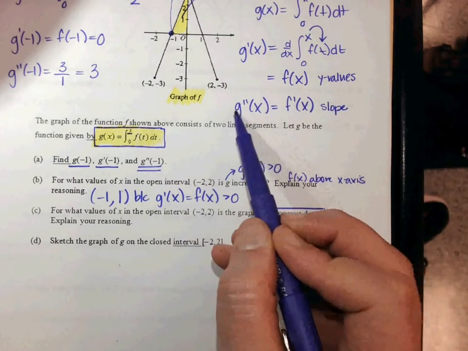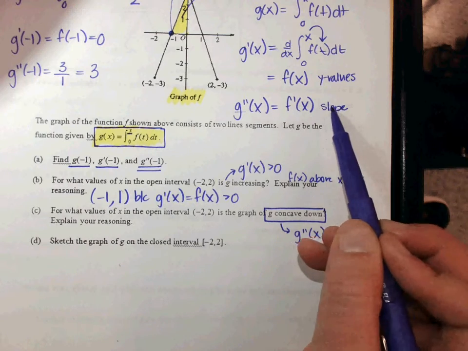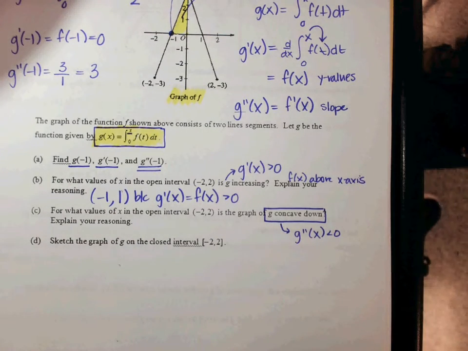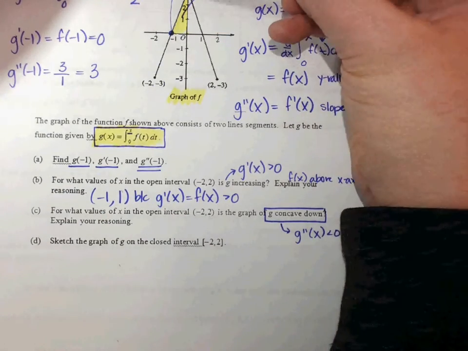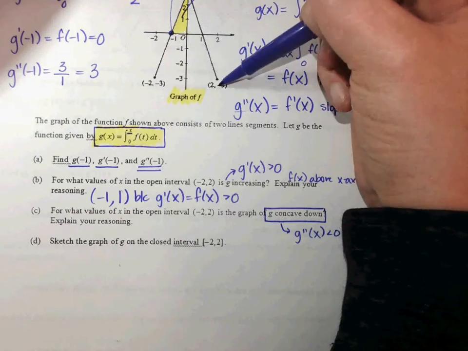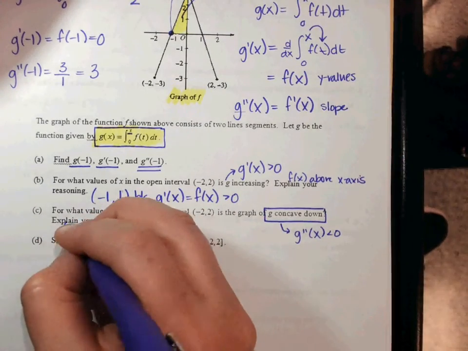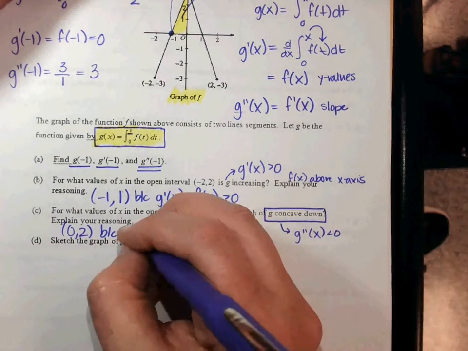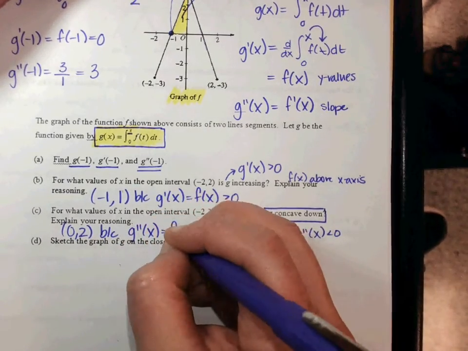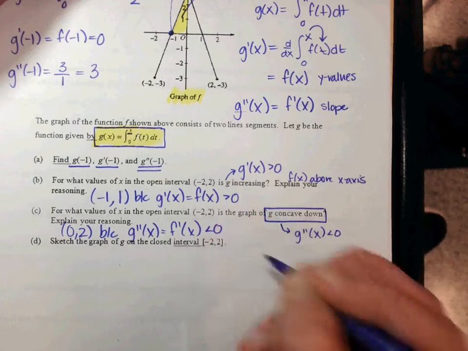G double prime is f prime, which is the slope. So where is your slope negative? On what interval? From 0 here till 2. So 0 to 2 because g double prime, which is f prime of x, is less than 0.